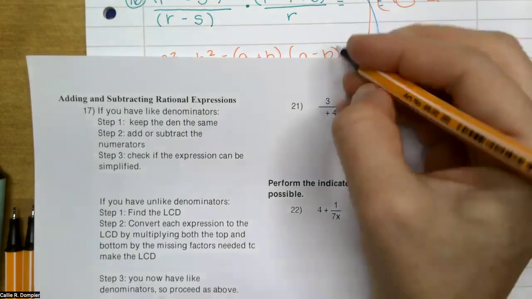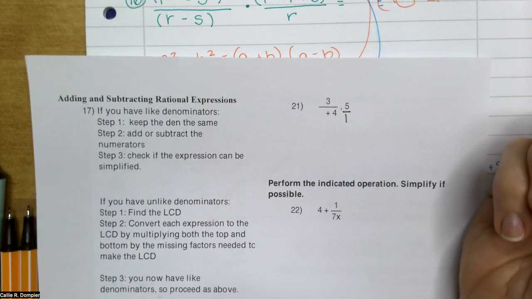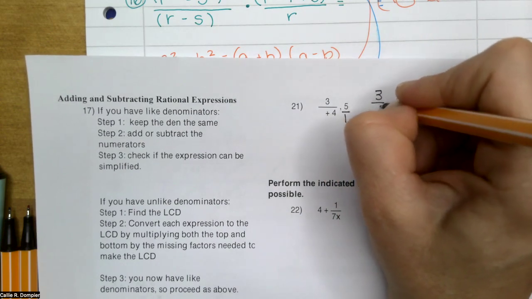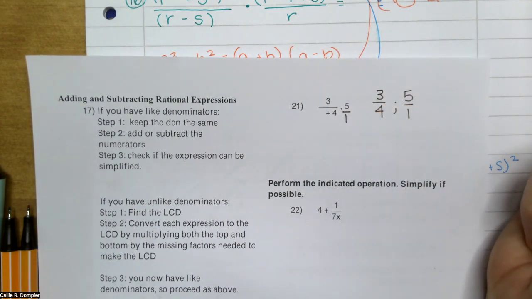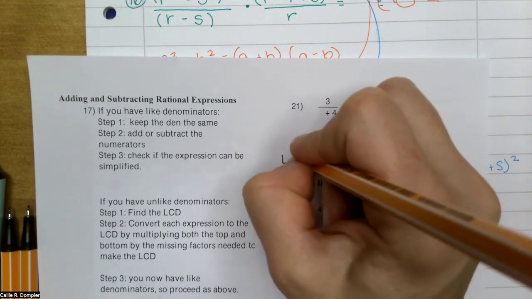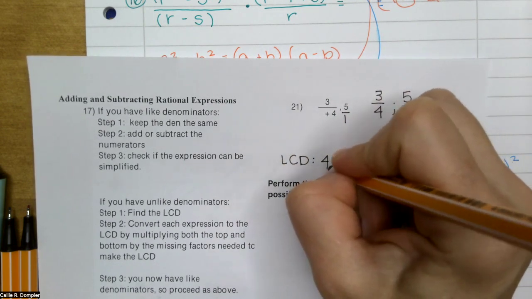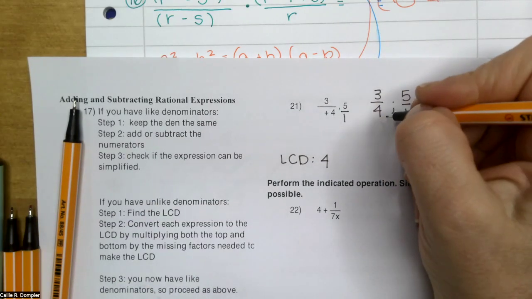3 divided by 4 and 5. Remember, you can turn it into a fraction by putting it over 1. So what would be the least common denominator of 3/4 and 5/1? The LCD is going to be 4. How do we apply it? 3/4, it's already 4, so you don't need to multiply by anything.